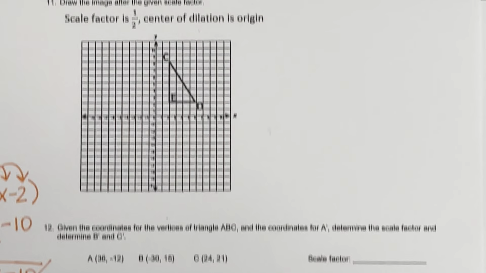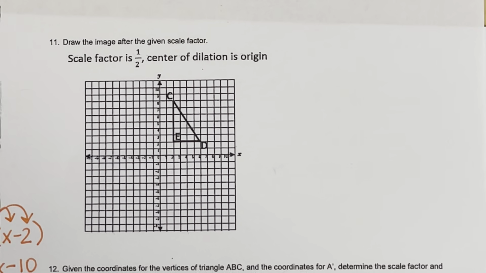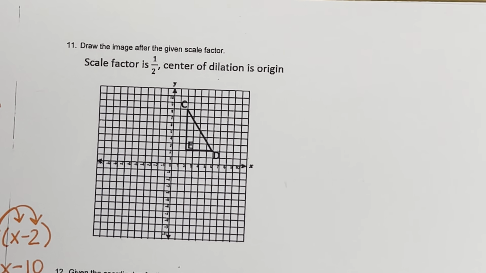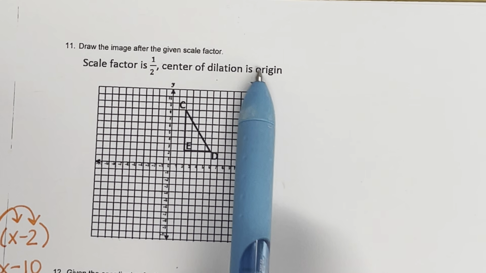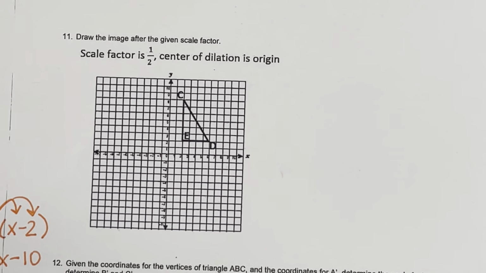Number 11. Draw the image after the given scale factor. So the scale factor is 1/2. The center of dilation is the origin. Remember, dilation means you're taking something and you're enlarging it or you're shrinking it by some amount.